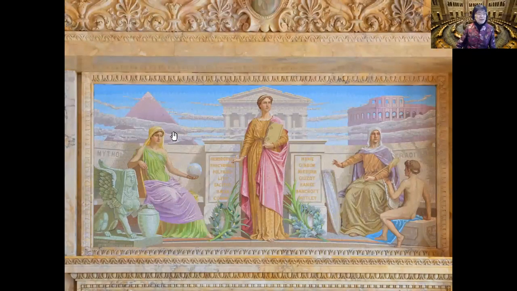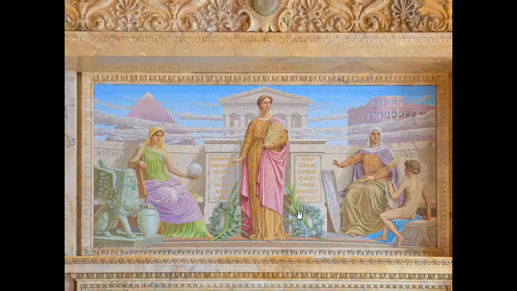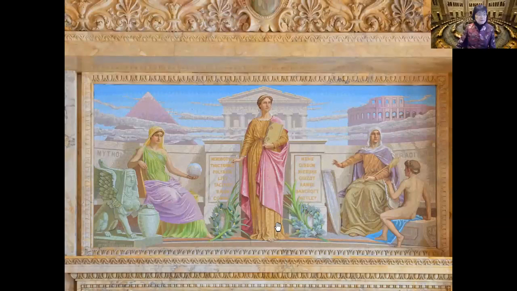We have the pyramid, we have the Greek temples, we also have Roman architecture. Here we have different plants. It all has something to do with history.